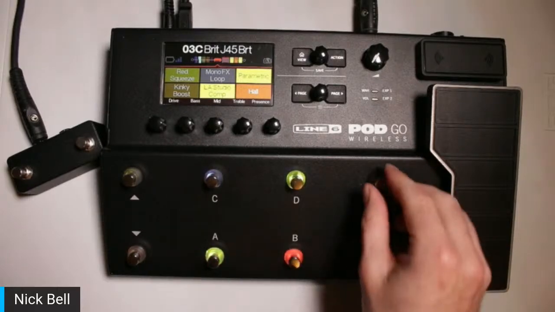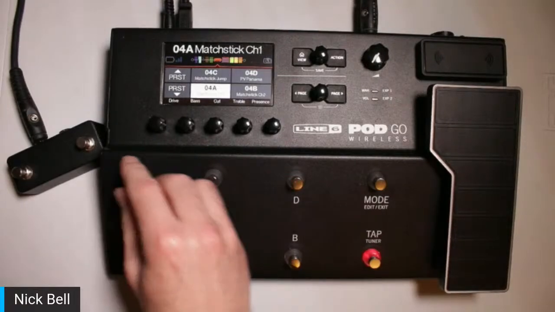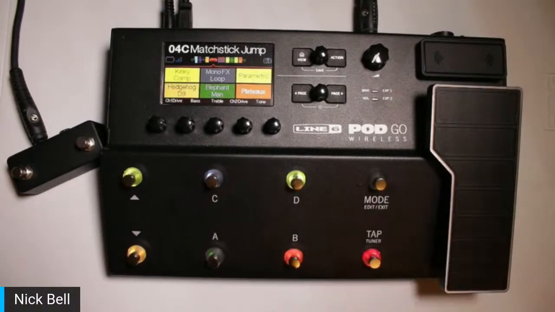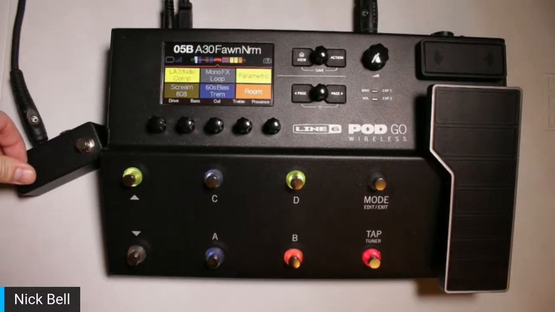As you can see here, I'd have to go out of stomp mode, select that, then hit mode again. Now I'm looking at my stomp boxes. I could hit the mode switch. Then I have to manually select these on my own. Otherwise, I can just have this foot switch doing it for me, and we're good to go.